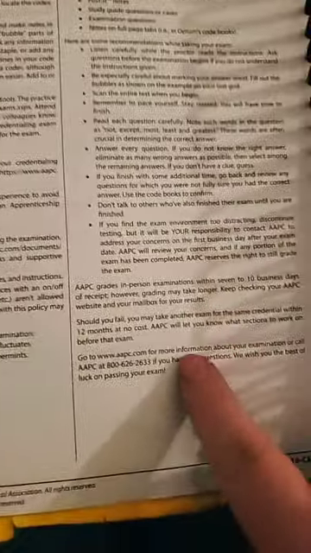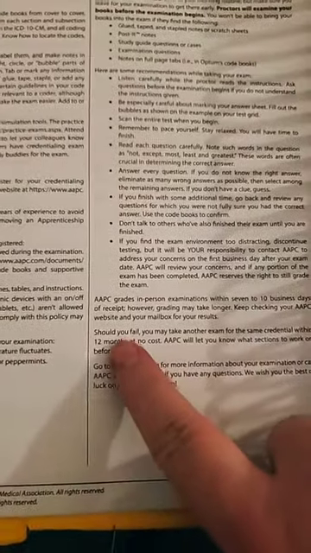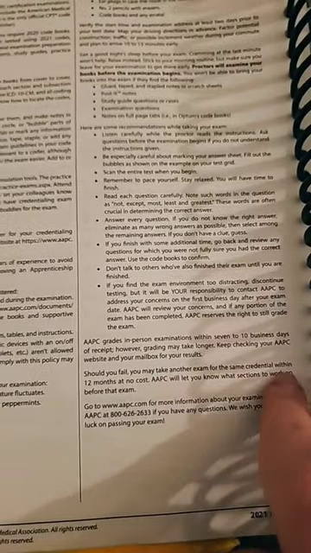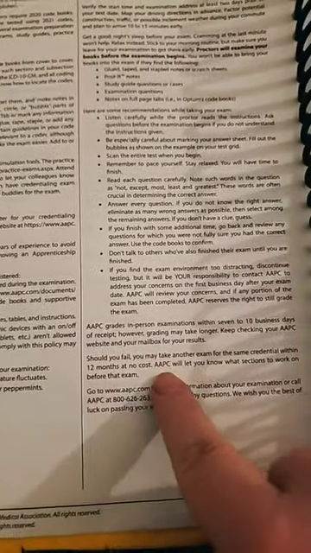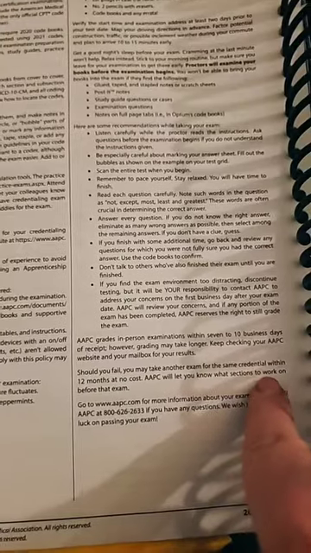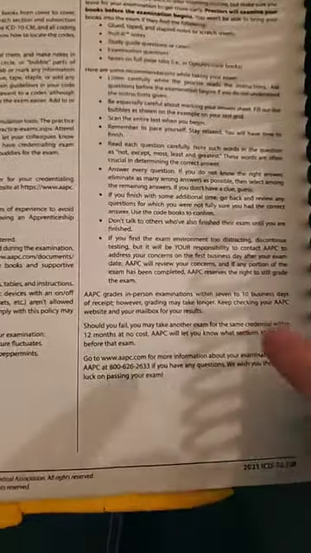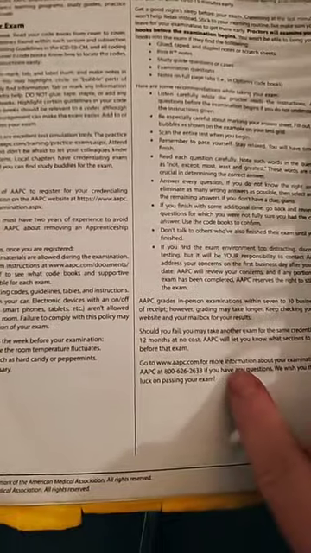Right here, how to use this book for the credentialing exam. And it's got that lovely sentence down here. Should you fail, you may take another exam for the same credential within 12 months at no cost. AAPC will let you know what section to work on before the exam. So that's for free, and it doesn't say anything about it being electronic or online. This is from the 2021 version of the book.